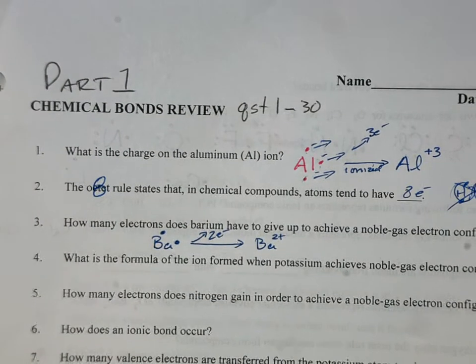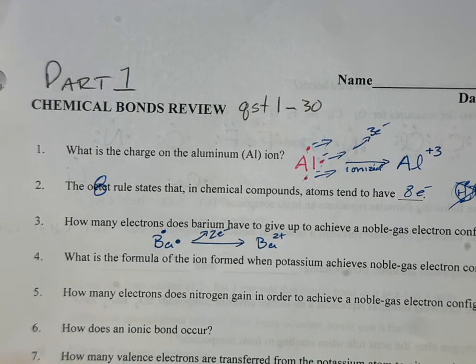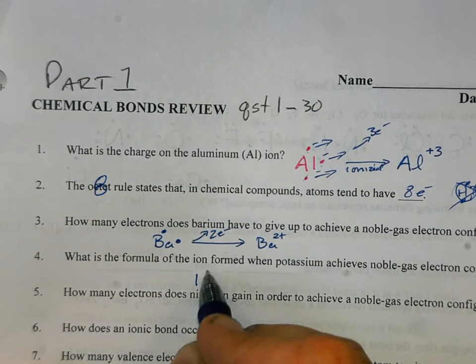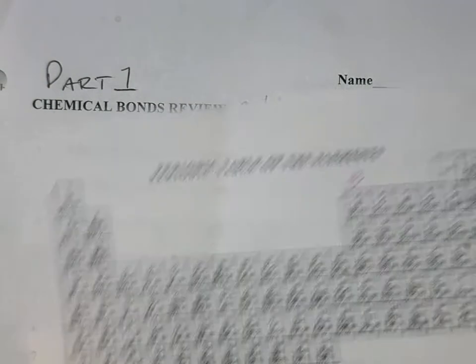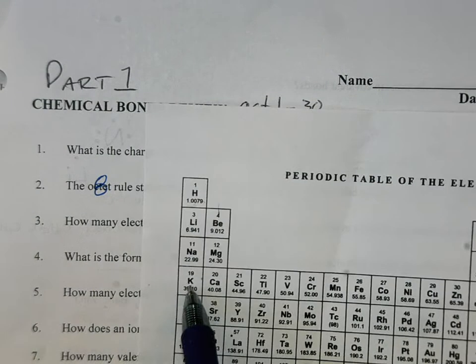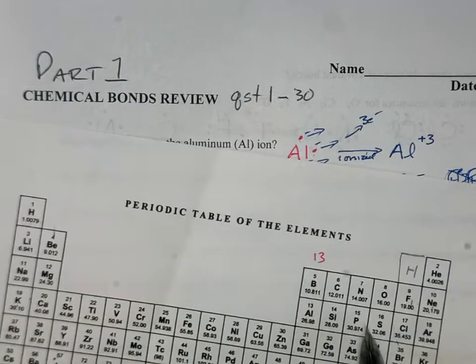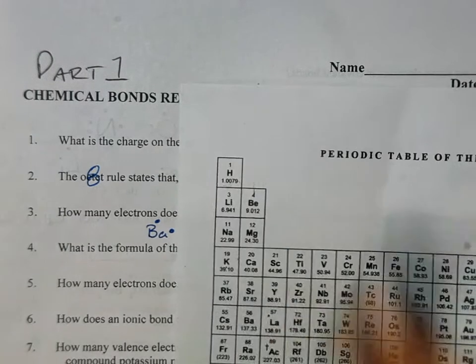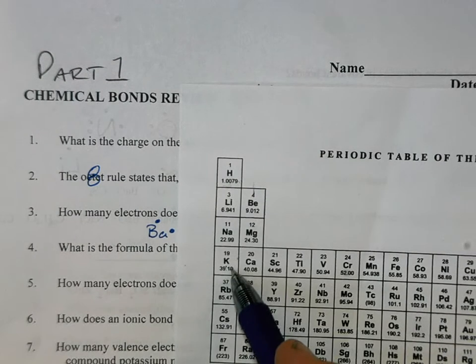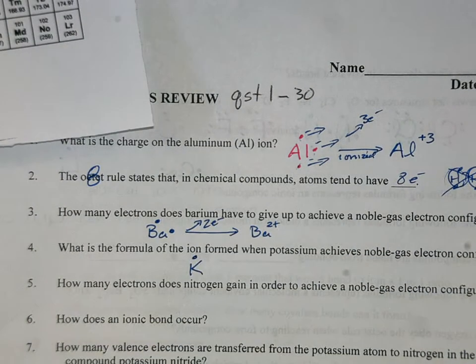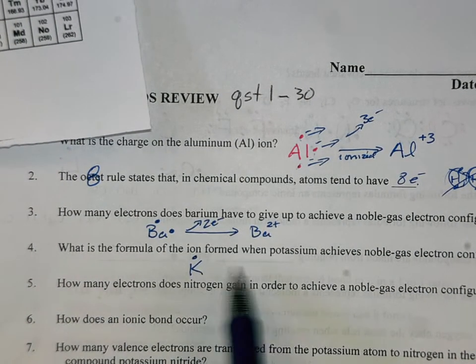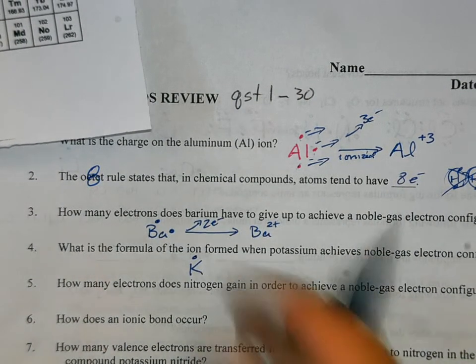What is the formula for an ion formed when potassium reacts with oxygen? Potassium's over here. Now be careful, just because it's potassium, don't put down P, that's phosphorus. So look up potassium on your periodic table. It's in group 1, so it has 1 valence electron. And what is the formula when it achieves noble gas configuration?